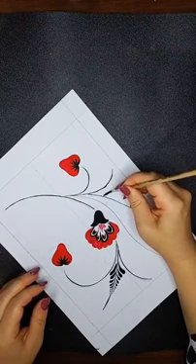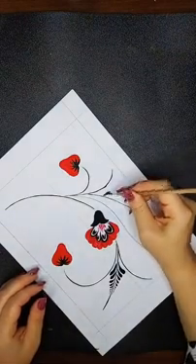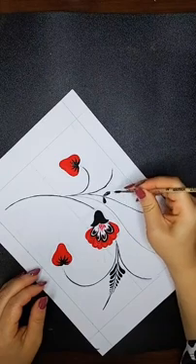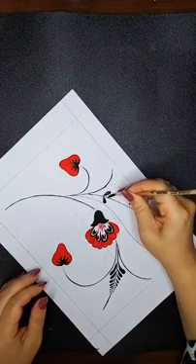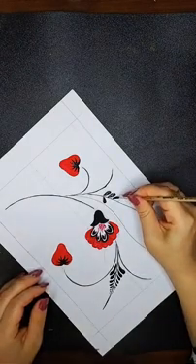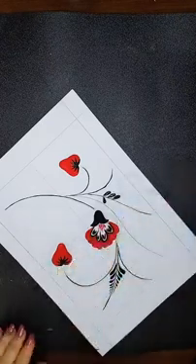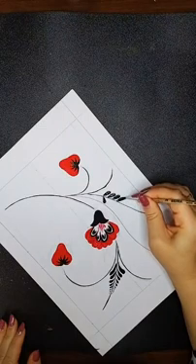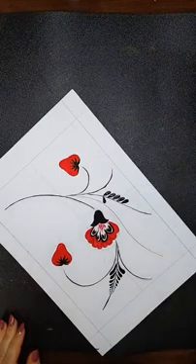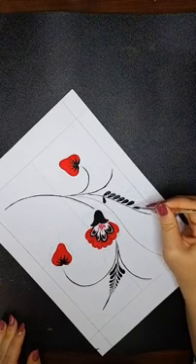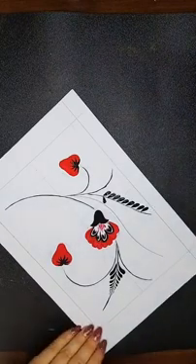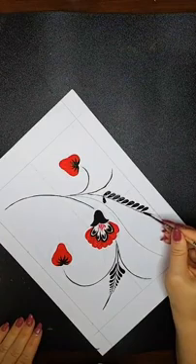Then put the drop here. Your brush should be full of paint until the end, otherwise the ending of your drop will not be round. And we finished with the one drop, like this.